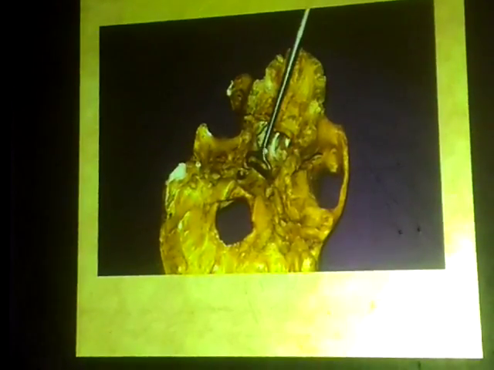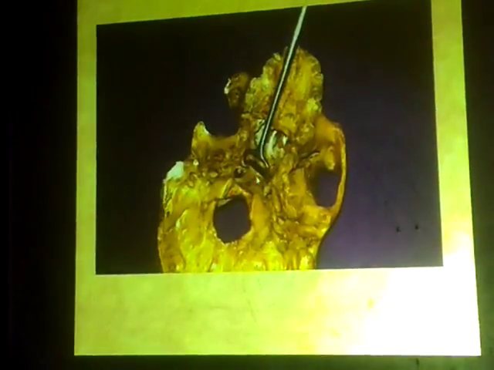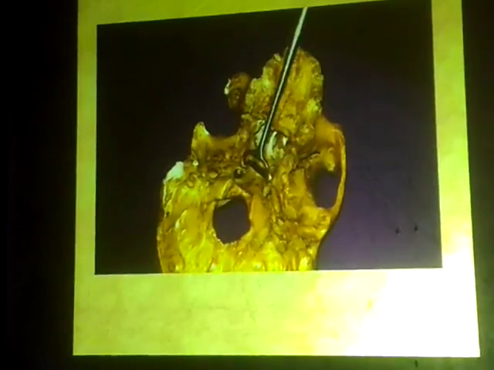This is where you're going to put your curette. The curette is actually resting on the basal part of the occipital bone and on the vomer.